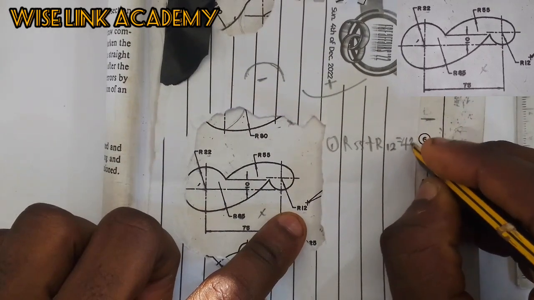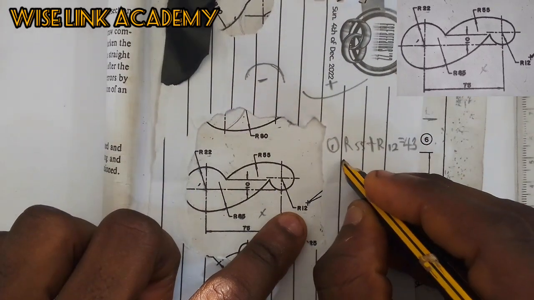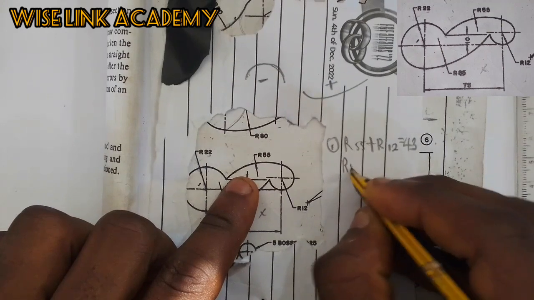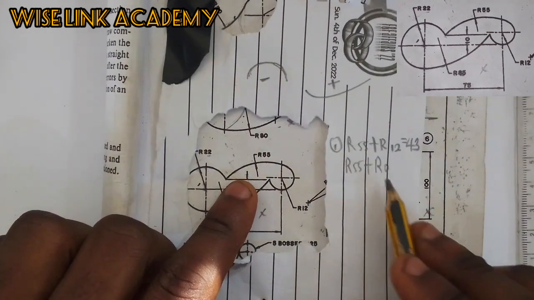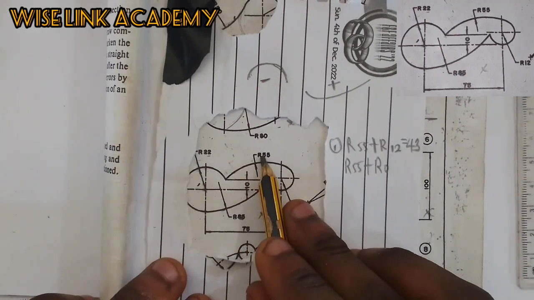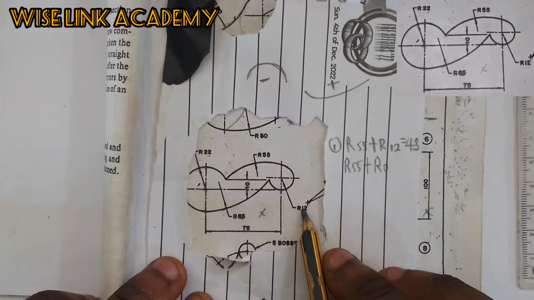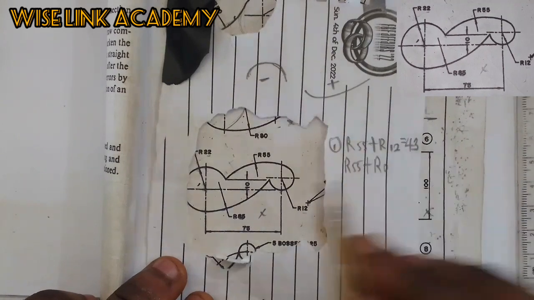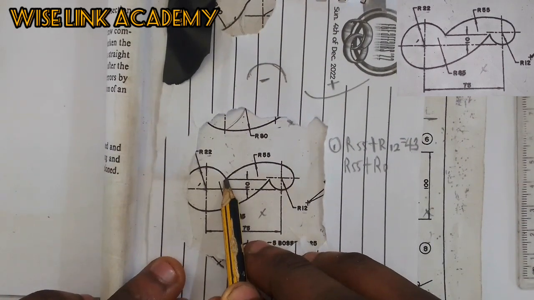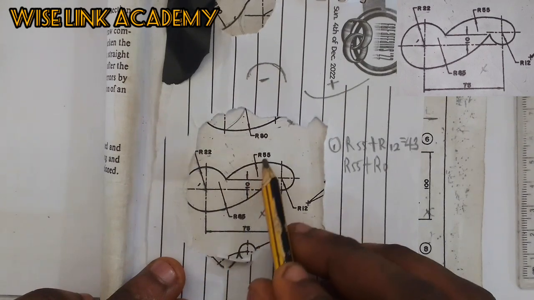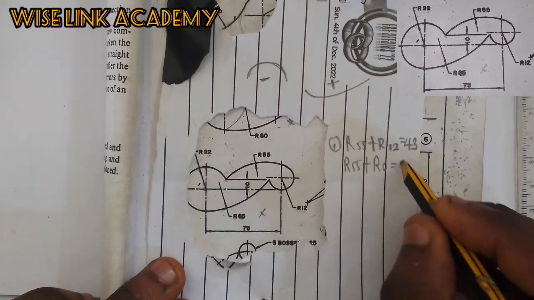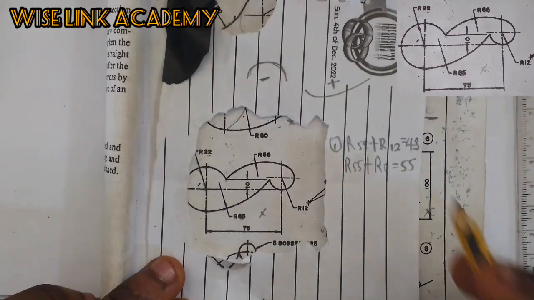So the next thing I'm going to do is take the R55 plus R0. Do you know why I said R55? This is our big R, isn't it? R55 plus R12 to give us this. So this point here is also a circle, but the circle has a radius of 0. So you add 55 plus 0, you'll be having what? 55. So now let's use this to produce this arc.